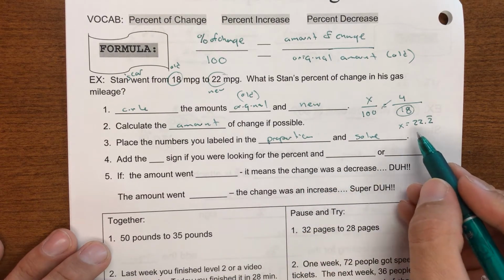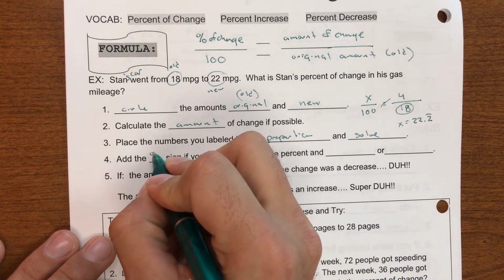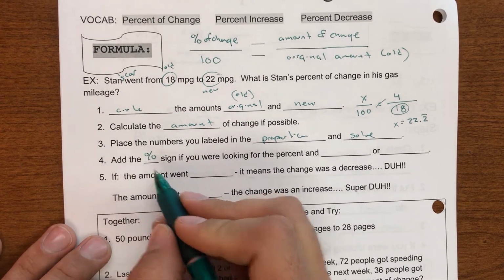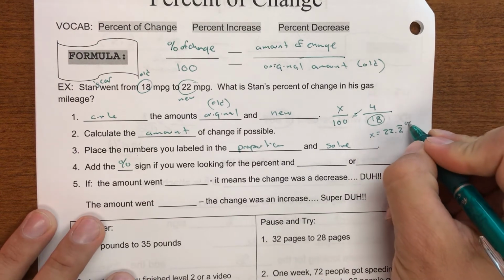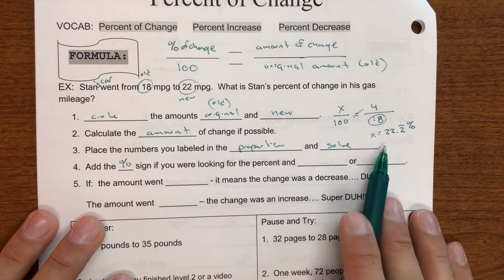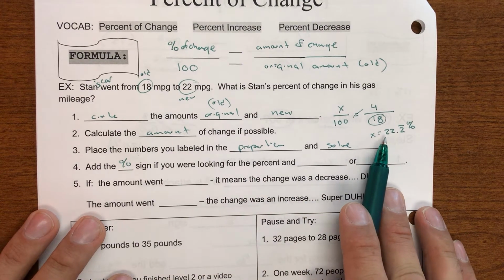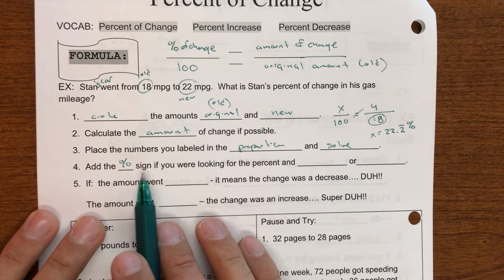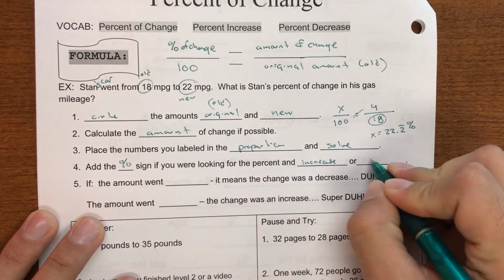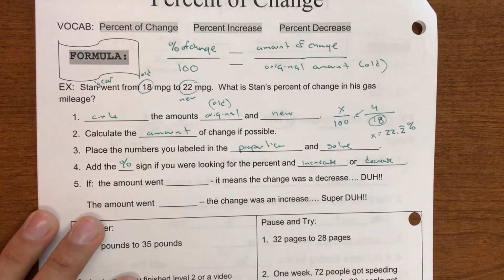A little bit to be careful of with our answer here. If we're looking for the percent, add the percent sign, because that just makes sense. We want to add the percent sign, so 22.2%. And when we're looking for the percent, we really want to know, did it go up 22% or did it go down 22%? So add the percent sign that you're looking for, and we want to add either the word increase or decrease. Because we want to let people know, look, it increased 22% or it decreased 22%.